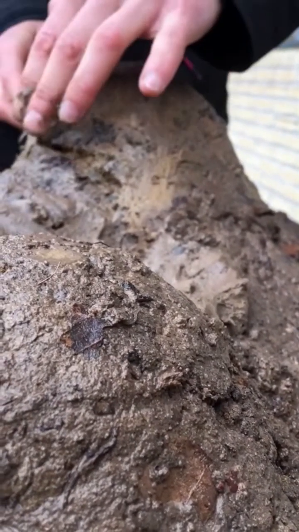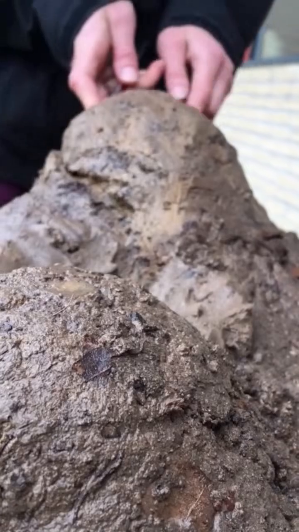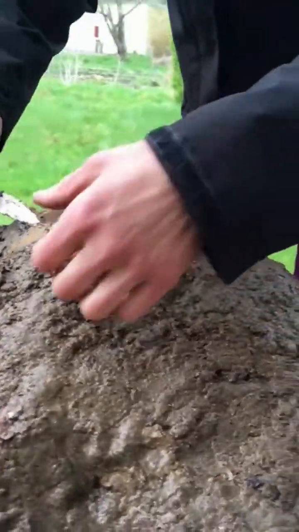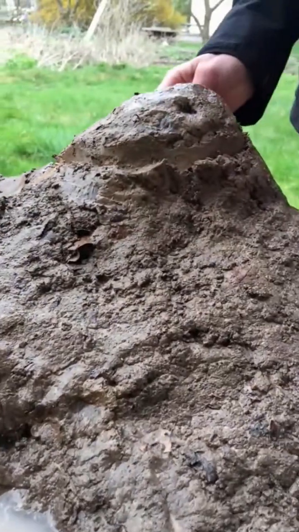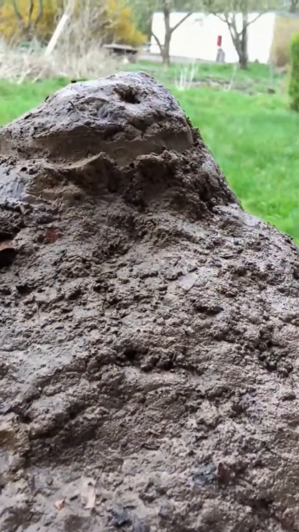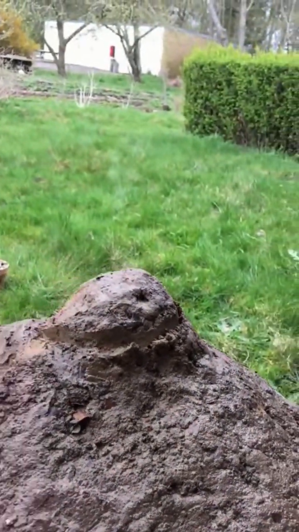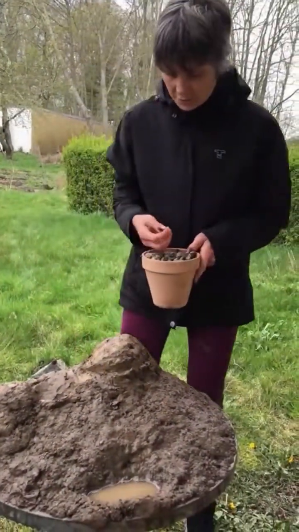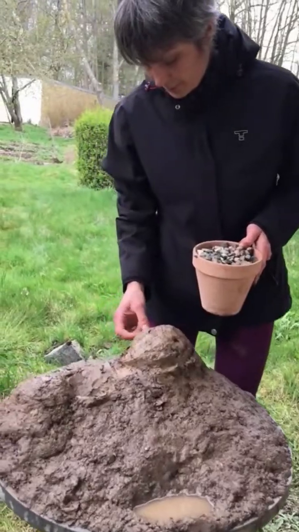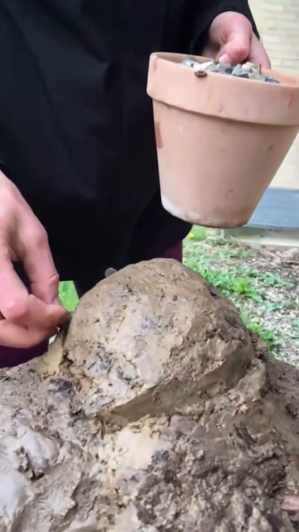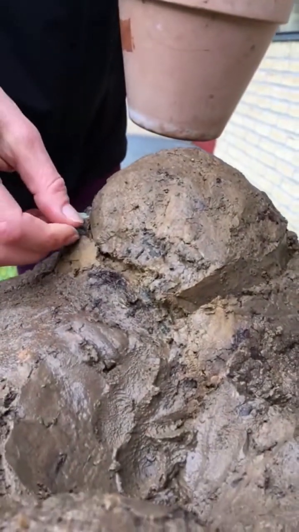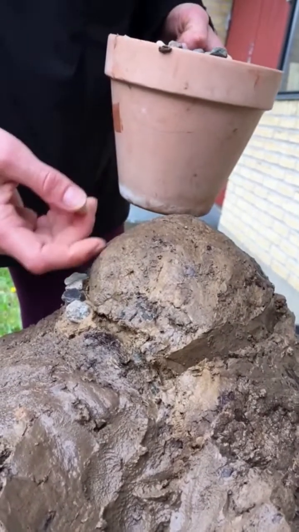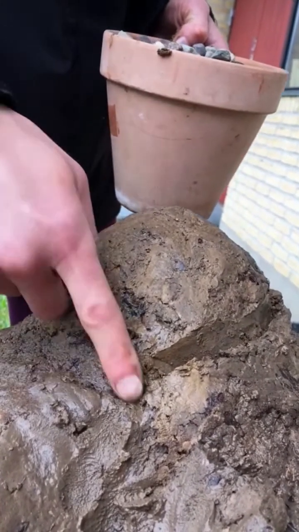So it could be a hole in the ground, if it's ground. If it's stones, you can also use the stones and create a kind of structure. It's not a gabion, but just a structure. So the stones will stop the water from here and then redirect it to the pond.